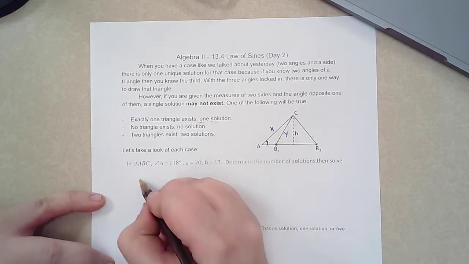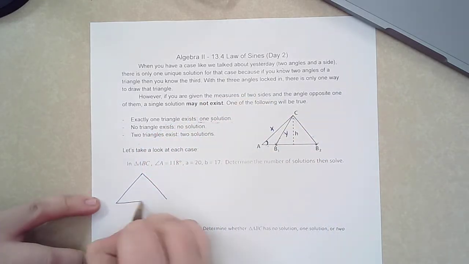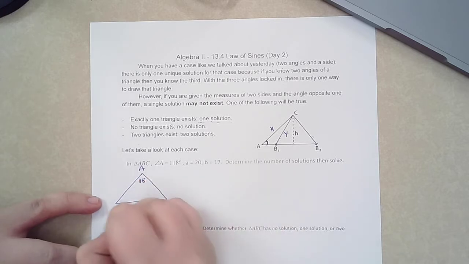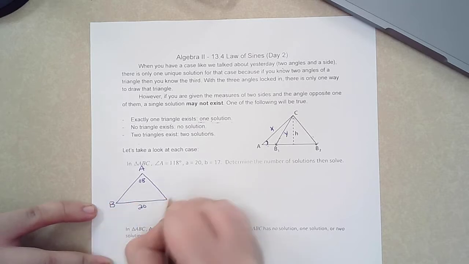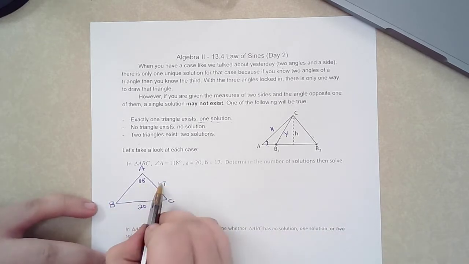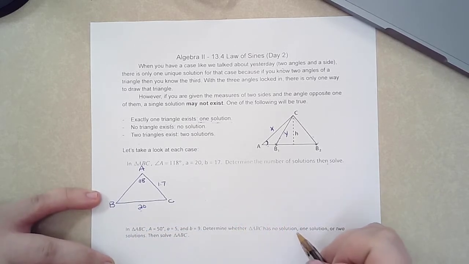In triangle ABC, I'm going to draw it this way. A is 118 degrees. Little a then is 20. And then we'll just do BC. Little b is 17. Angle, side, side. Determine the number of solutions and then solve.